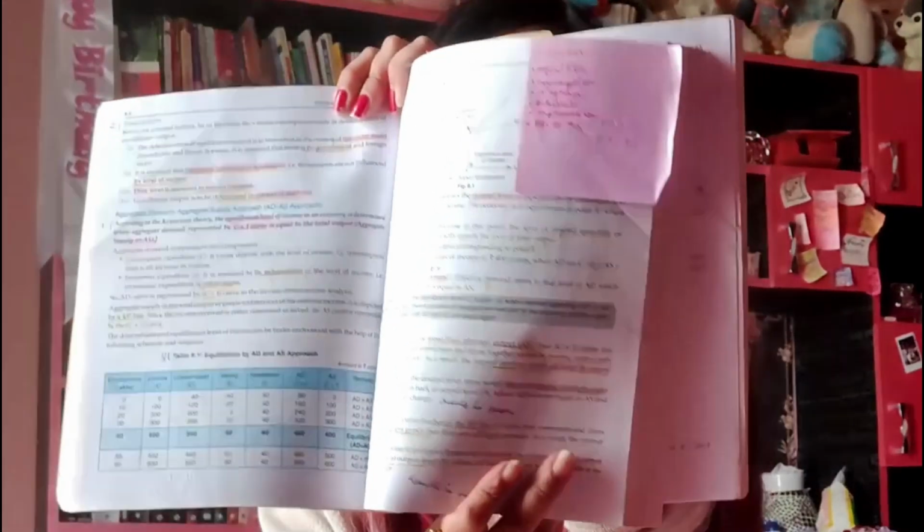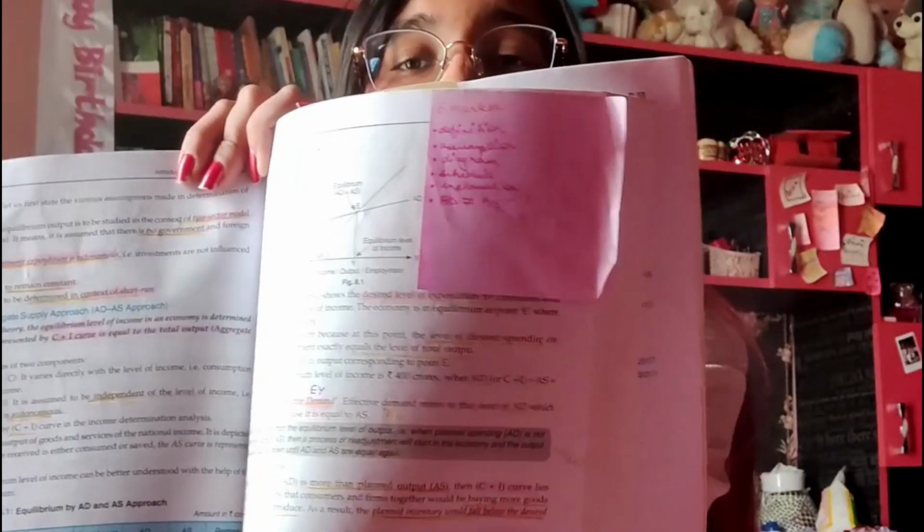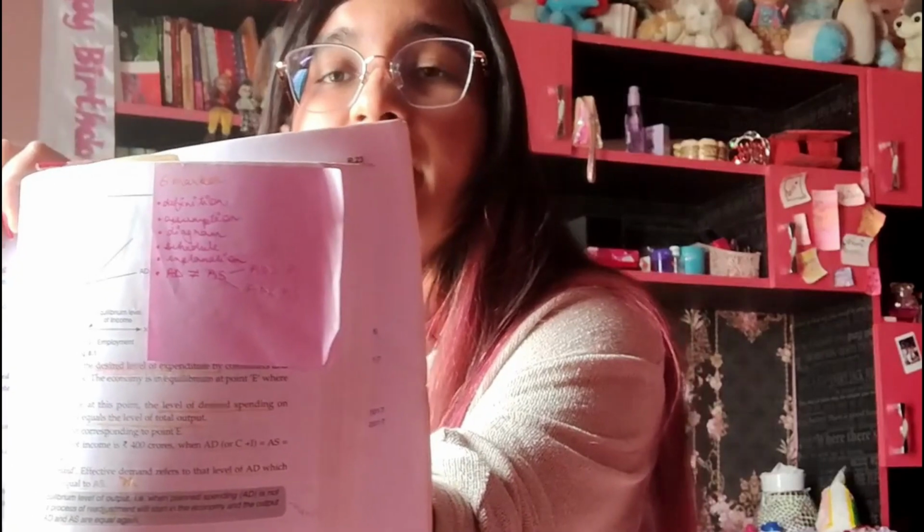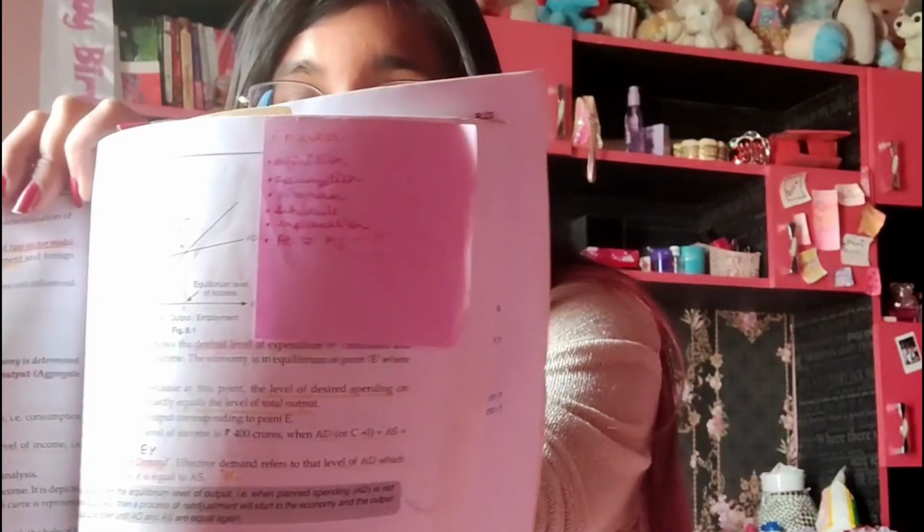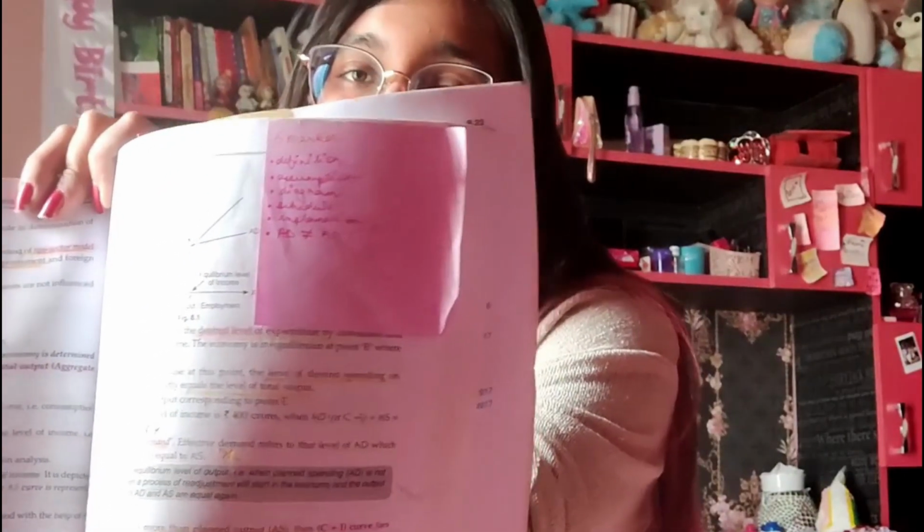So I do have my book here. I'll see if I can find that particular one. Yeah, so this is a 6 marker sticky note that I stuck. I'm not sure if you can see this very clearly, but here I have the 6 pointers that I would use if a 6 marker comes for this particular concept. And it is what I said: definitions, assumption, diagram, schedule, explanation. And for this particular one, the sixth point is what happens when AD and AS, that is aggregate demand and supply, are not equal.